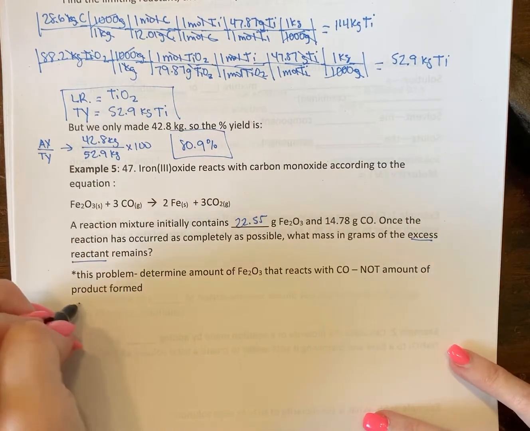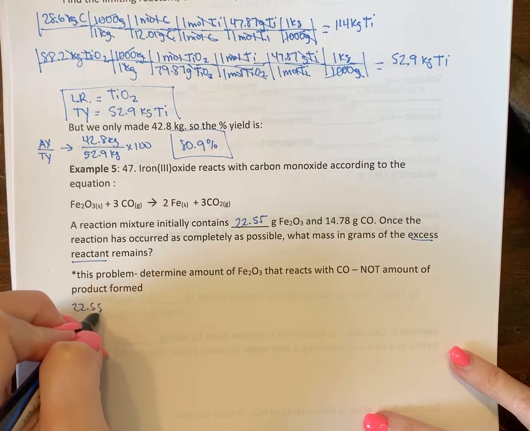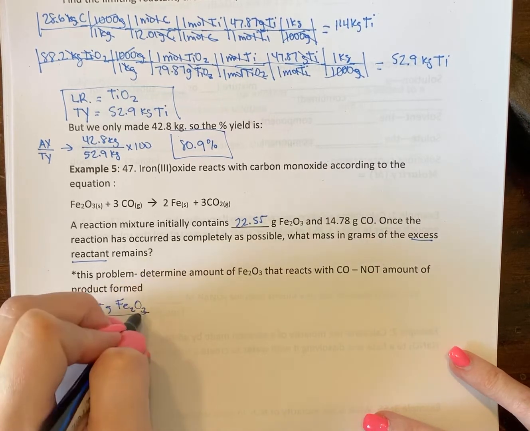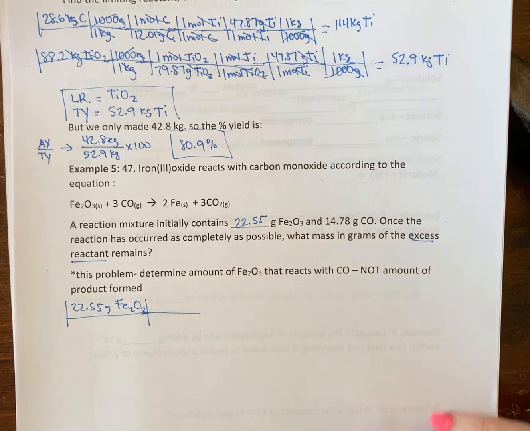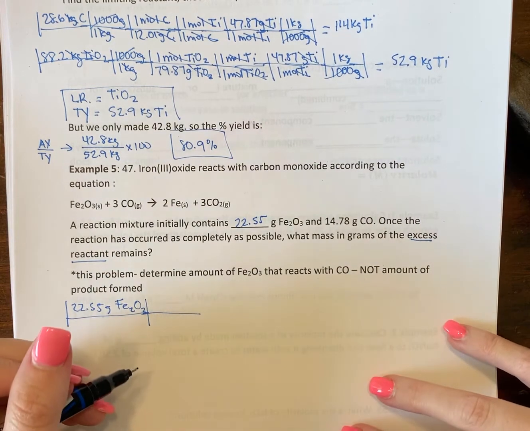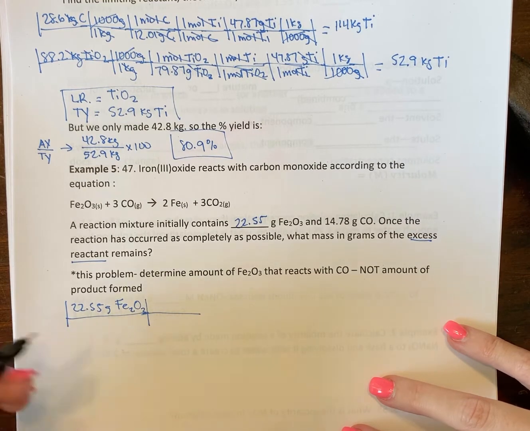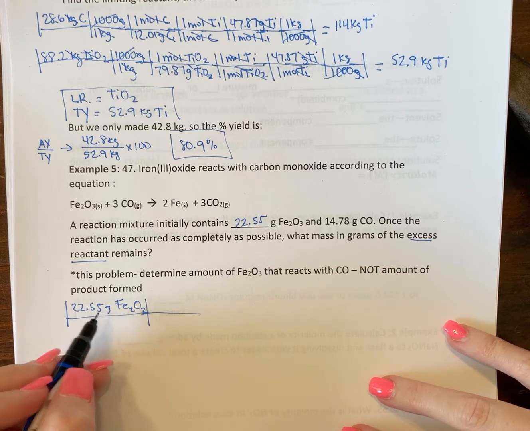All right, let's start with 22.55 grams Fe2O3. Actually, let's do this.